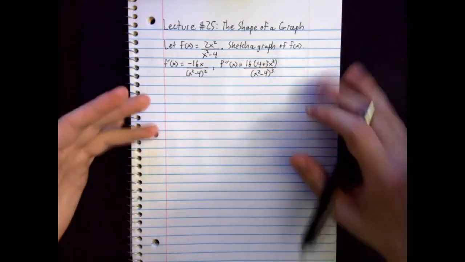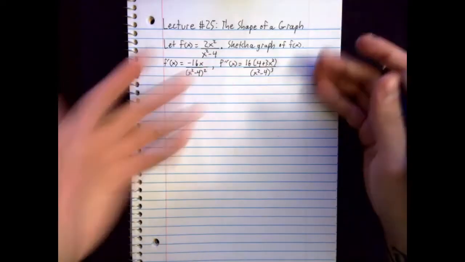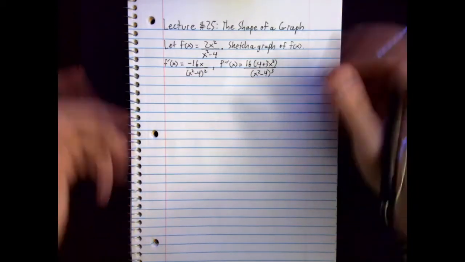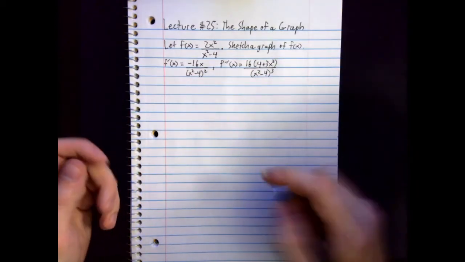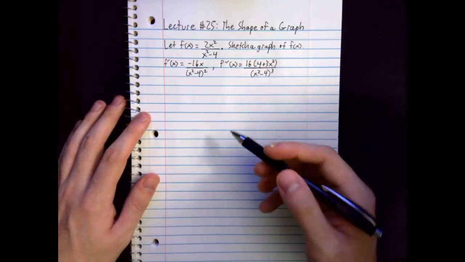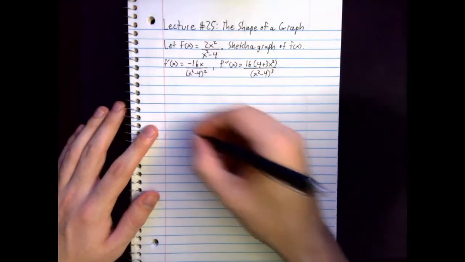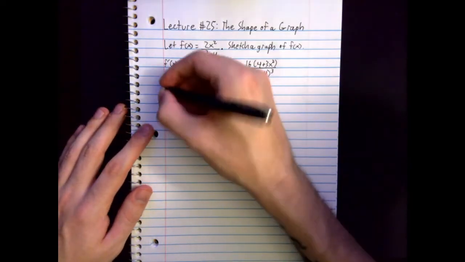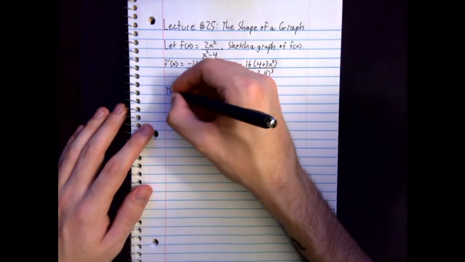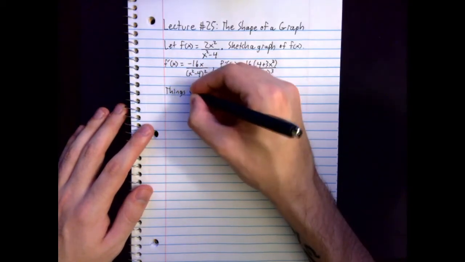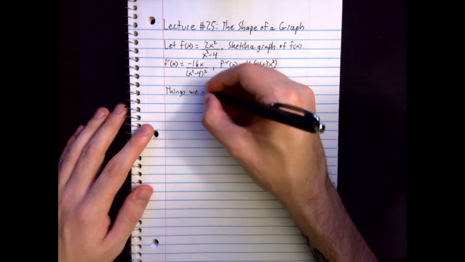And in order to sketch a graph of f of x, we need to summarize the information that we need. So I'll write out a list of everything that we'd like to know in order to sketch a graph.